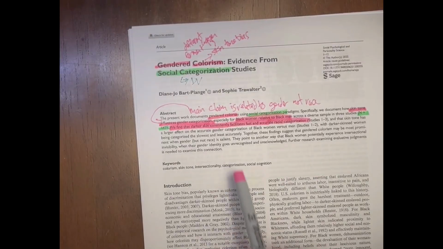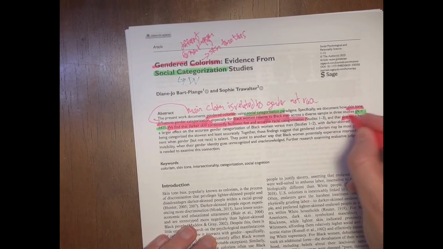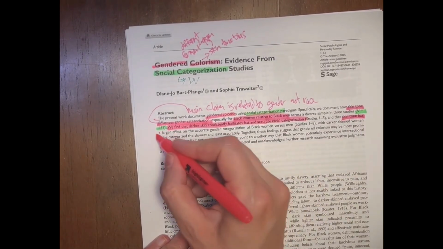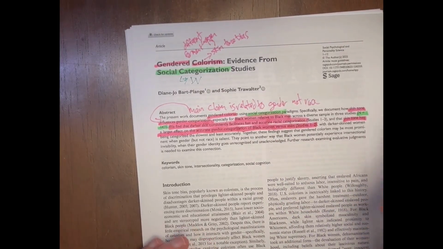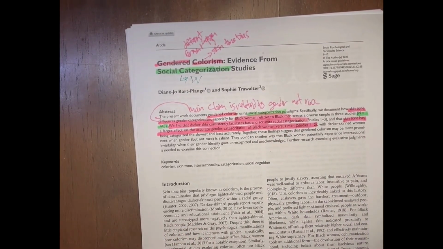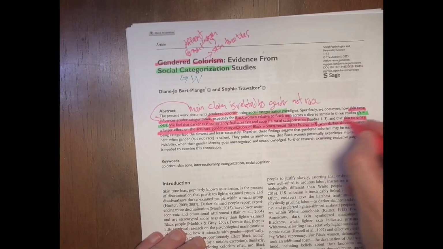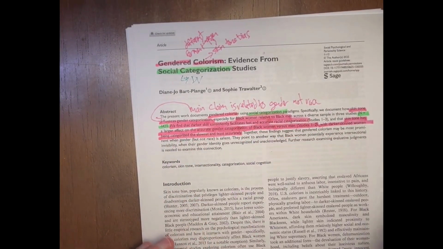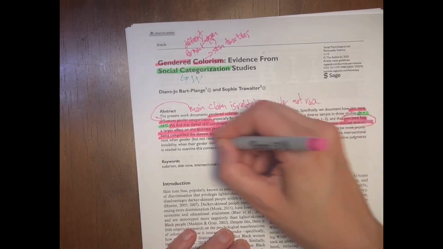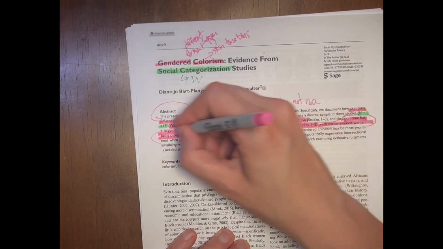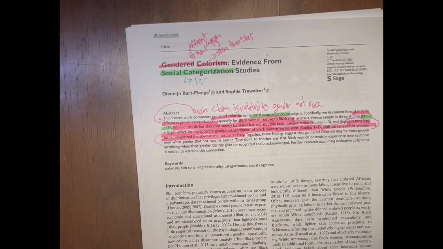"Skin tone has a larger effect on accurate gender categorization of Black women." So let's highlight that. I think that is the big main claim. "Skin tone has a larger effect on accurate gender categorization of Black women versus men, with darker skinned women being categorized the slowest and least accurately." So I think that is really the main claim. I'm going to try to really highlight that for my notes here. This is probably it. This is maybe the clearest description of what they're finding.